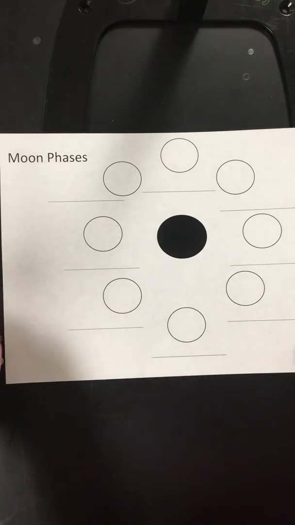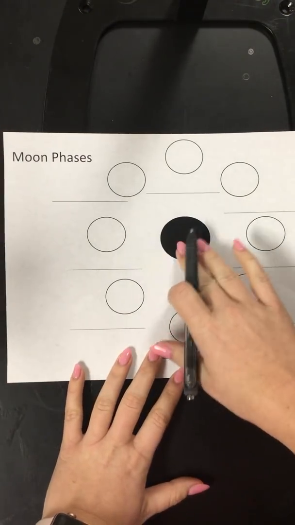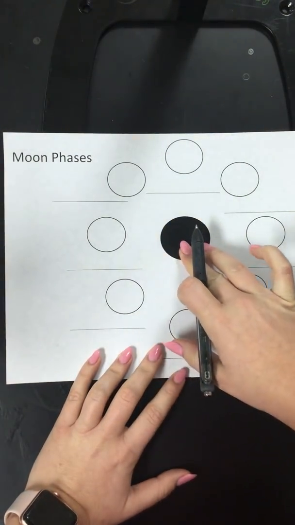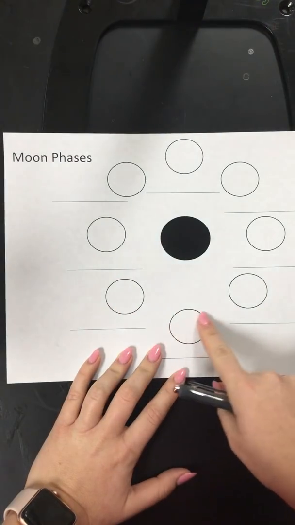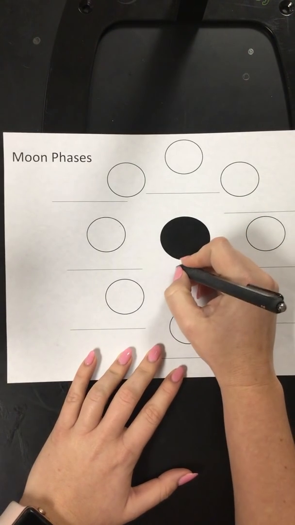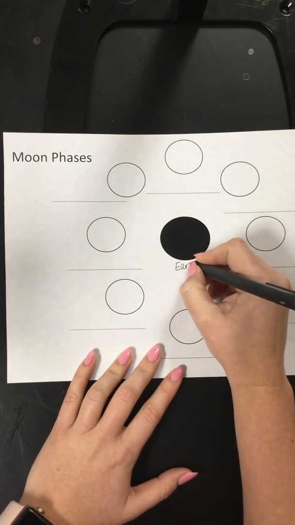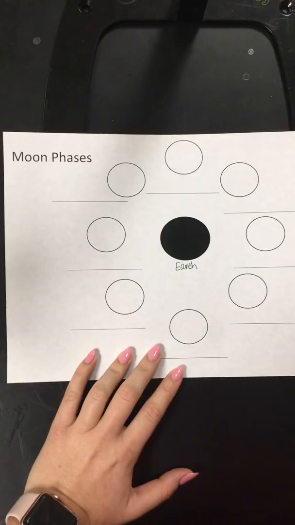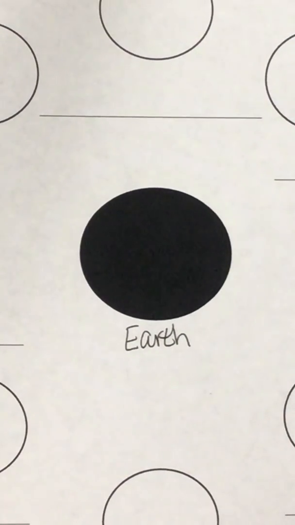So first, we're going to label this circle right here, and this is representing the moon revolving around something, and so that we know that something is the Earth. So I want to go ahead and label that just to make sure that we remember this right here is Earth.